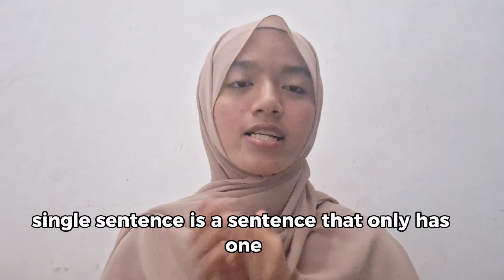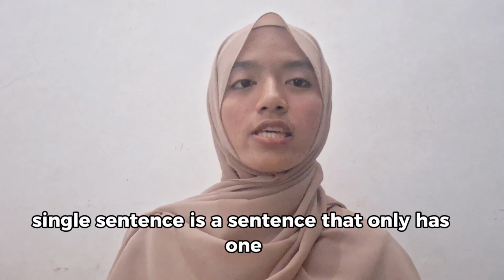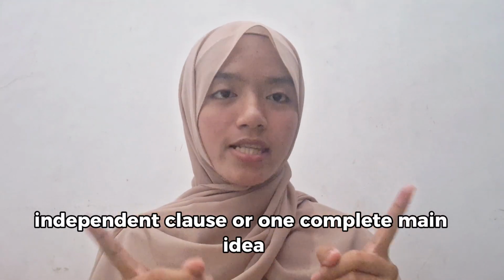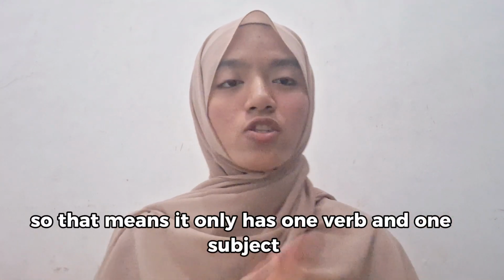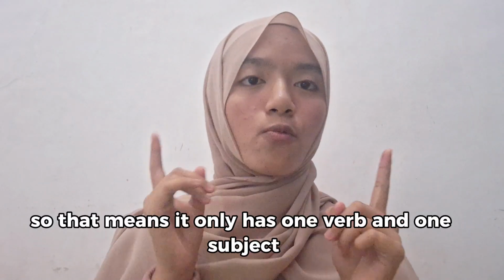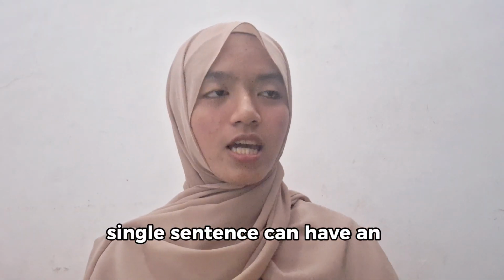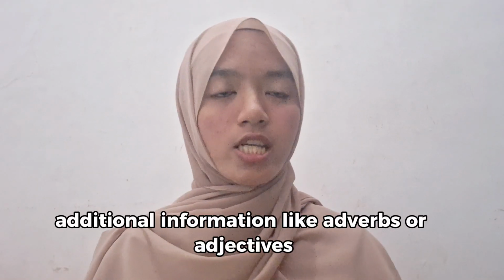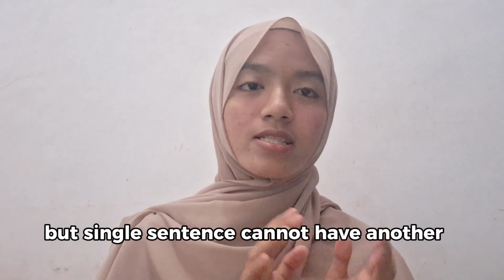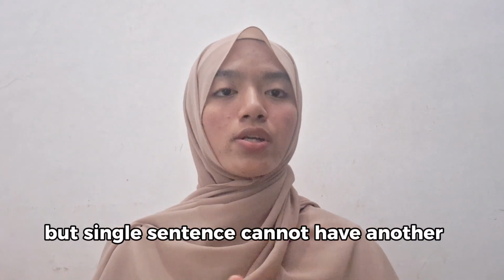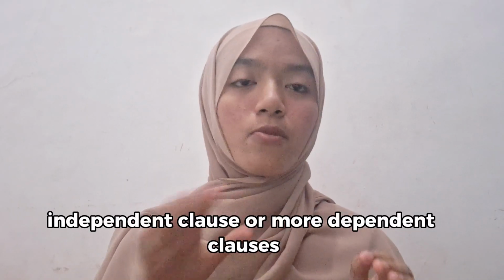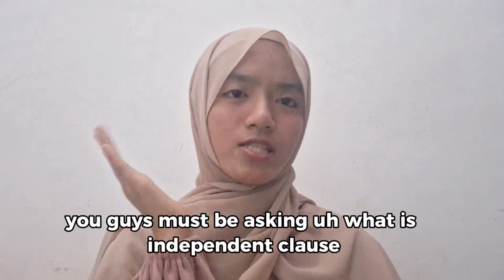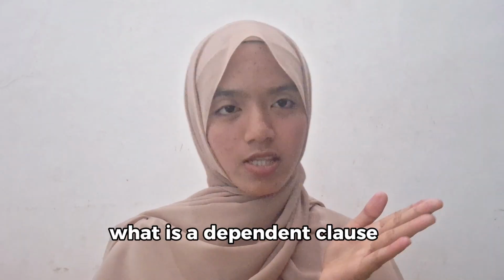Like its name, single sentence is a sentence that only has one independent clause or one complete main idea. So that means it only has one verb and one subject. Single sentence can have additional information like adverbs or adjectives, but single sentence cannot have another independent clause or more dependent clauses. You guys must be asking, what is an independent clause? What is a dependent clause?